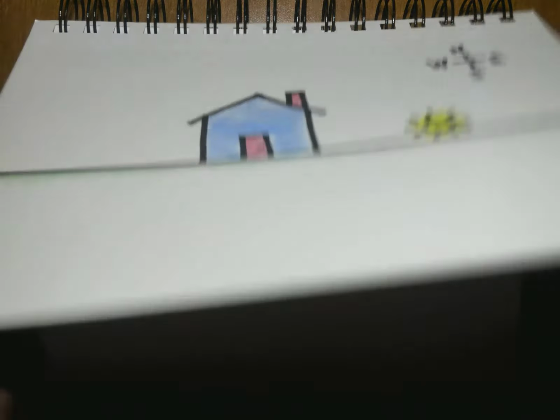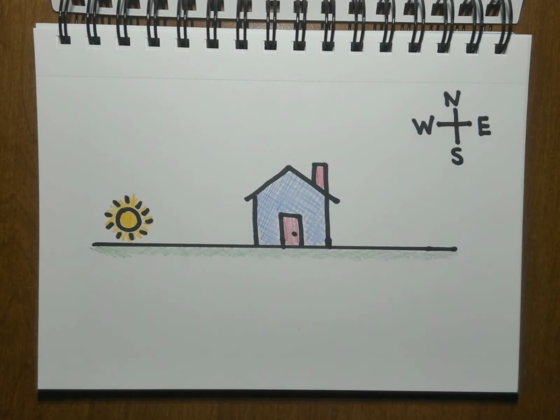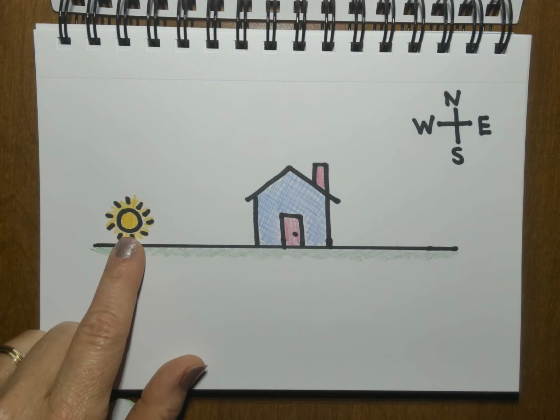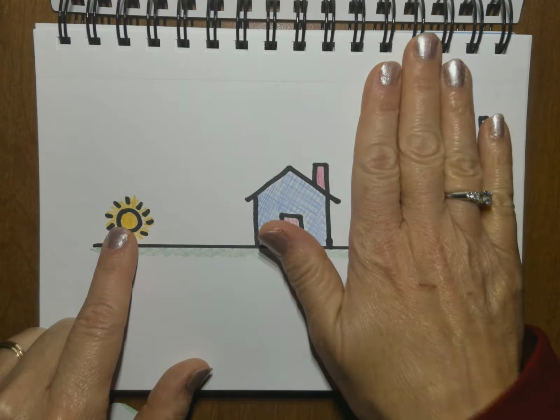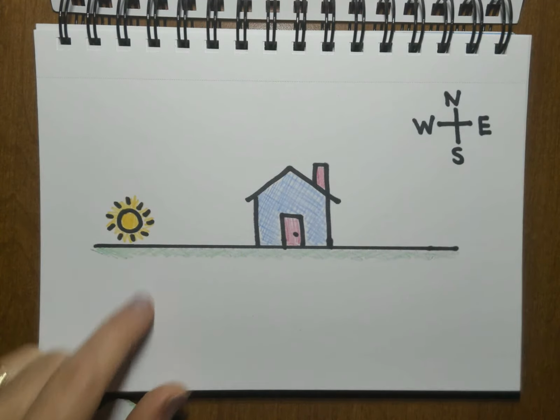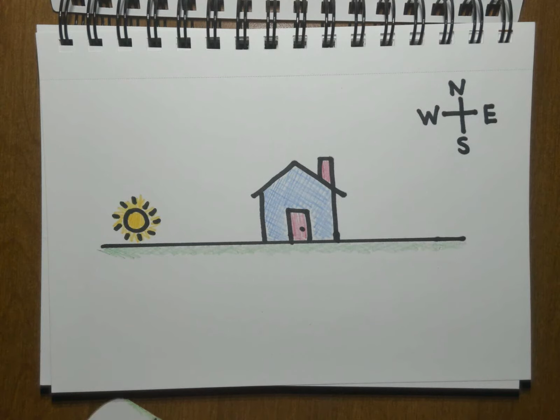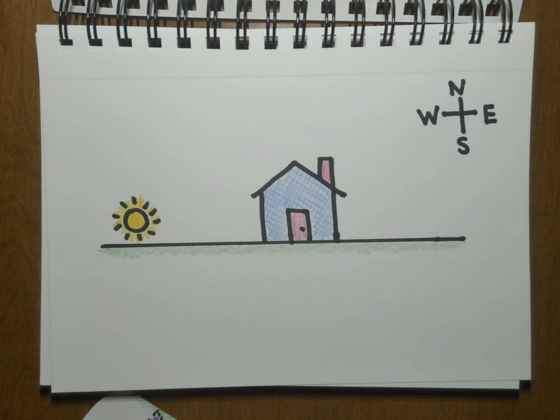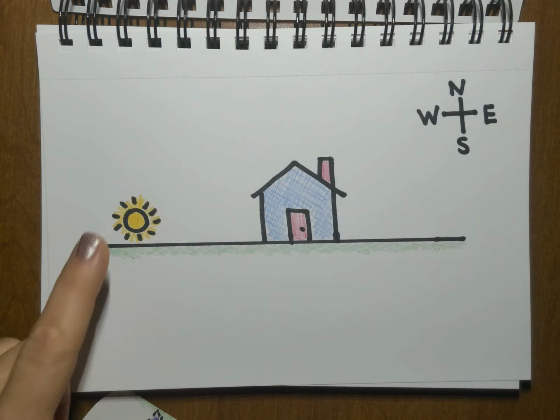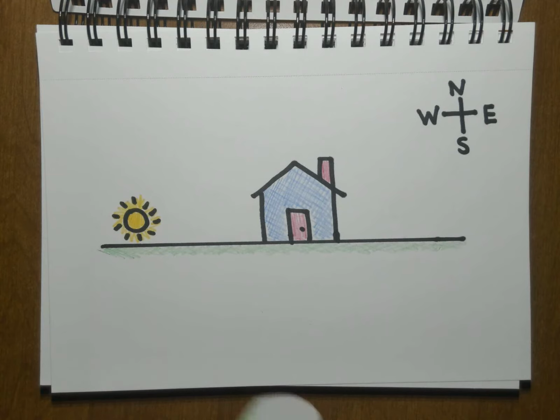Let's try another one. This time, the sun is on this side. Is the sun in the east or the west? The sun is in the west, so my shadow will be in the east. It'll be on the east side. Now let's look at the sun's position. Is the sun low or high in the sky? If the sun is low, then my shadow will be short or long. If the sun is low, the shadow is long.